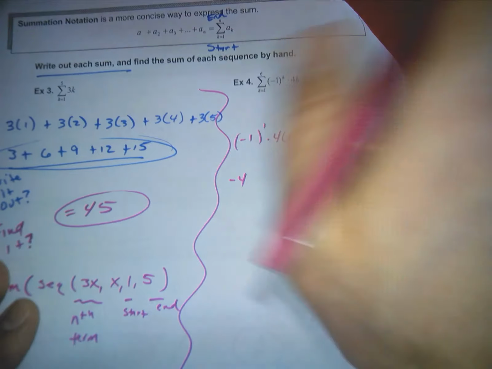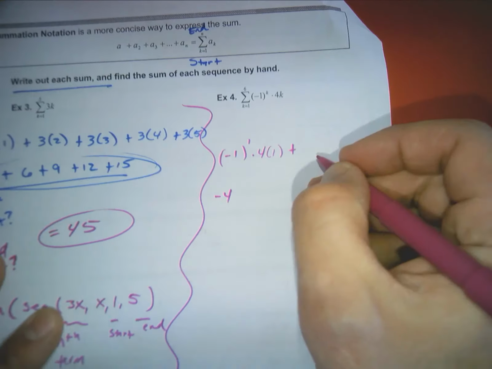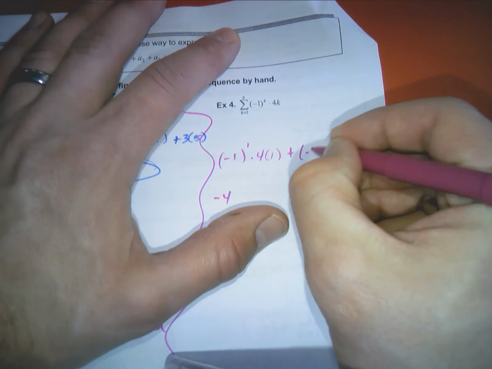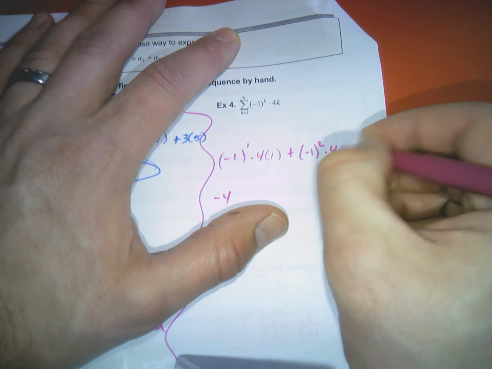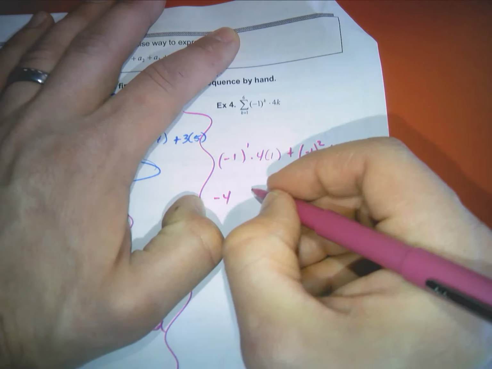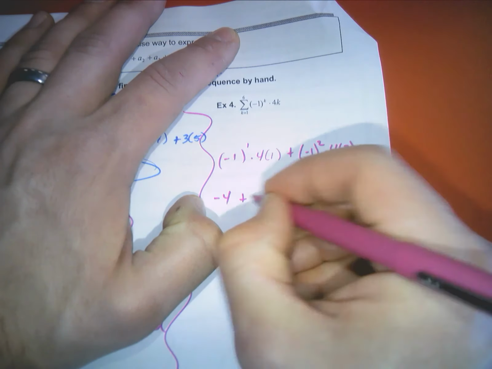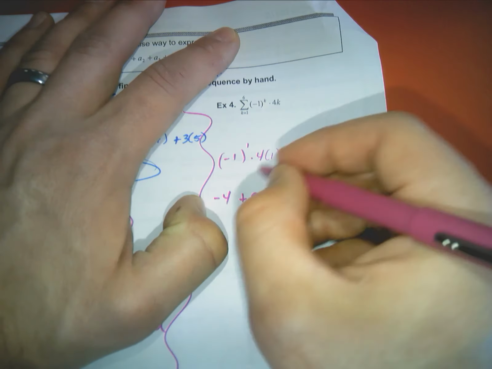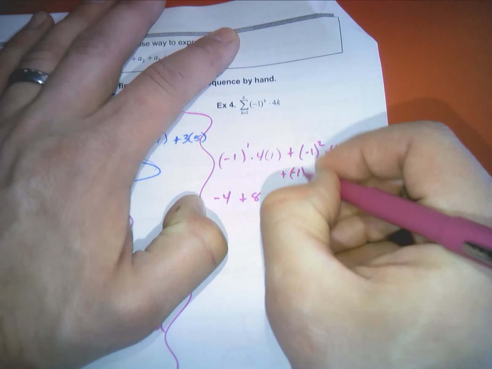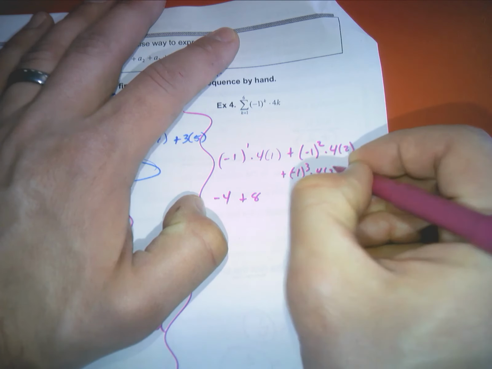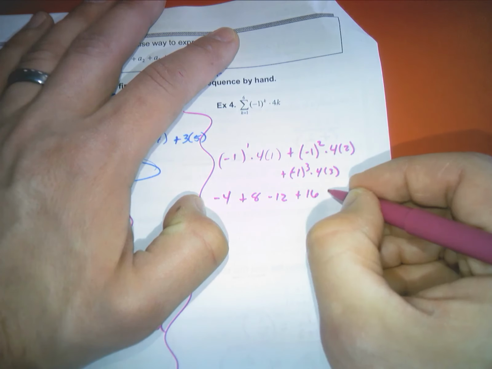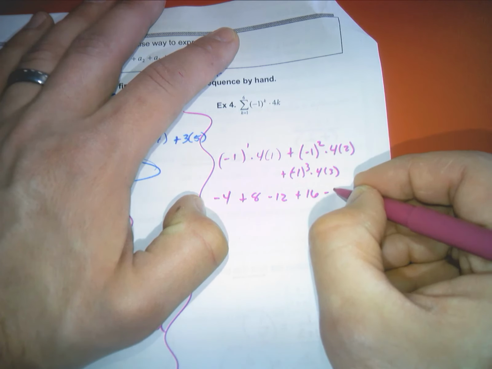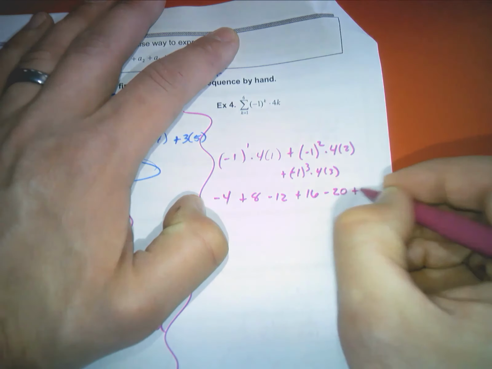And then I do the next one. So I plug in 2. So -1 squared, and then 4 times 2. So that's 1 times 8, that's plus 8. And then I can do the next one. -1 cubed, and then 4 times 3. So that's -12. And then the next one would be plus 16, and then minus 20, and then plus 24.